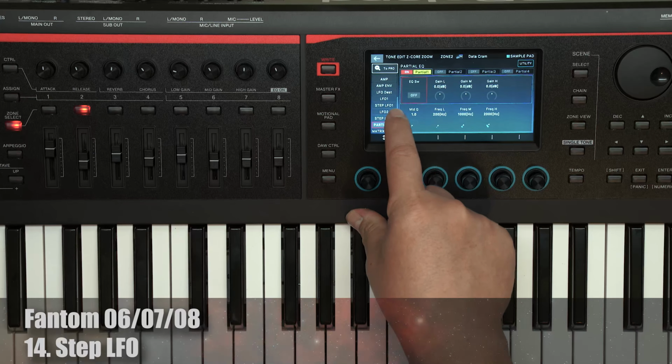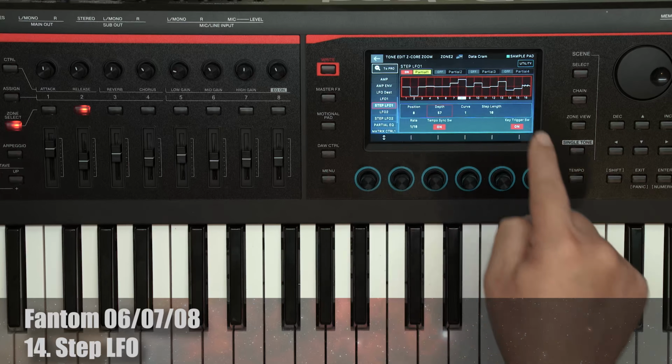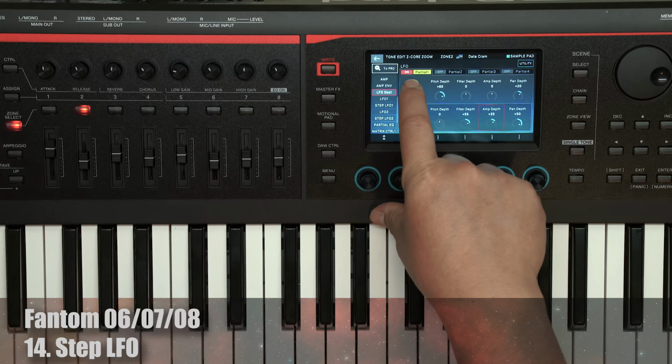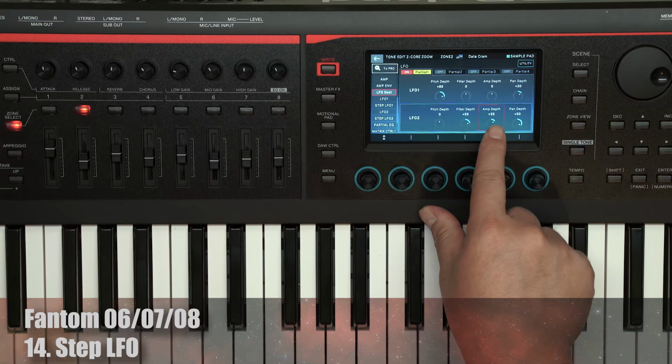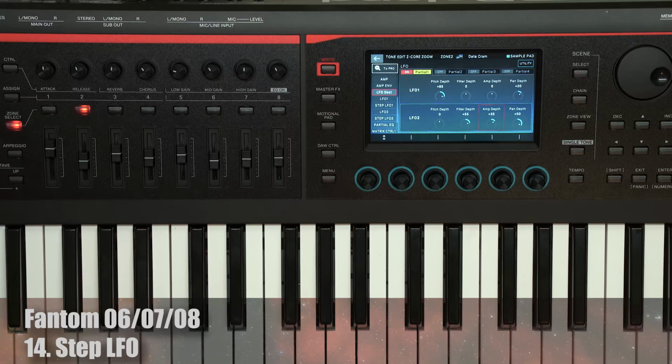This one is actually using step LFO 2 at the same time that it's using step LFO 1. So it's controlling one parameter with step LFO 1 and it's controlling another parameter with step LFO 2. It's a little bit confusing, and I believe what they're doing is they're controlling the pitch with one of the LFOs, and then they're controlling filtering with the second LFO. We can confirm this by clicking on the LFO destination. And so there you can see, yep, they've got some filter depth and amplitude depth assigned there. And then for LFO 1, there's pitch depth that's being applied there.